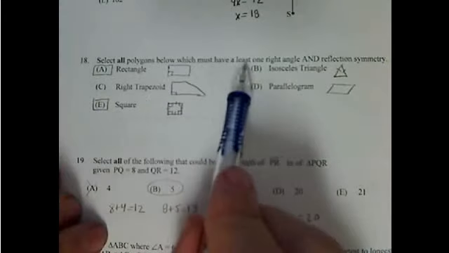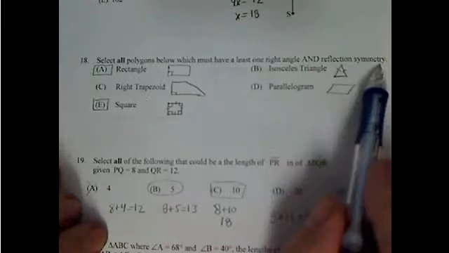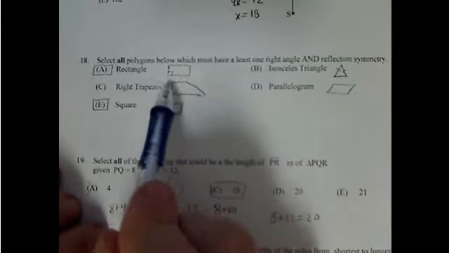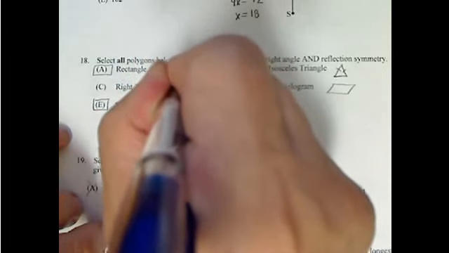For 18, I got to think about, it has to have at least one right angle and reflection symmetry. Reflection symmetry means I can fold it over on itself and it will lie right on top of itself. Well, if I look at a rectangle, it has 4 right angles. So I get the first condition, and I can fold it across this way or across this way. So I've got a couple lines of symmetry there.